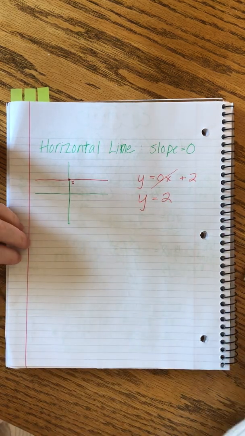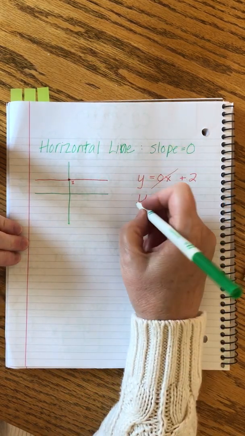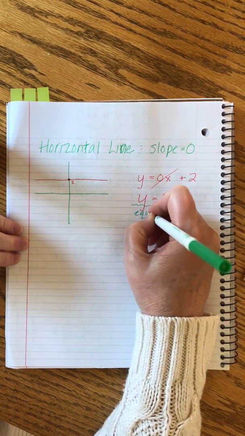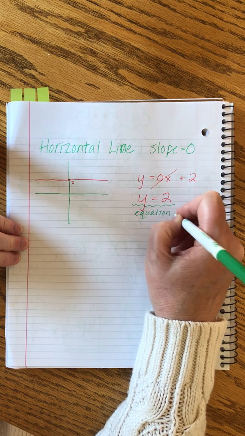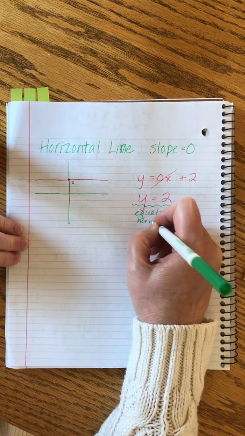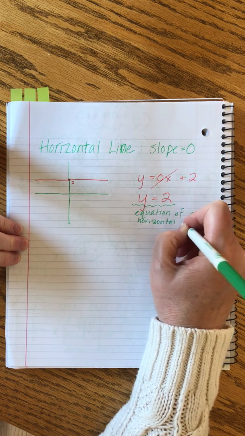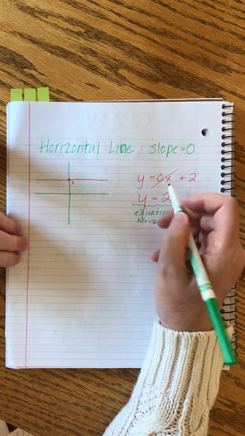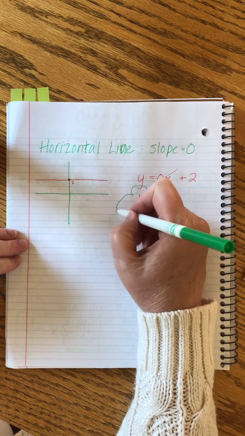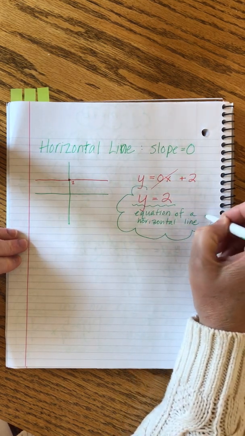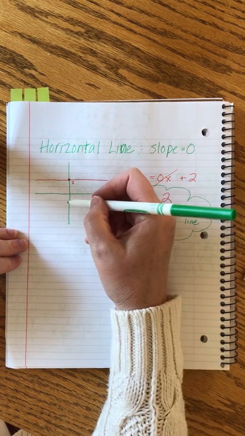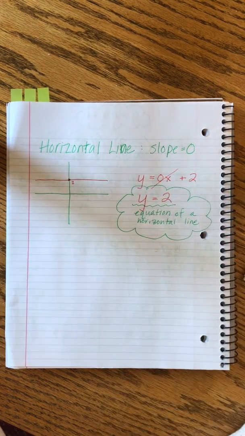So a horizontal line is going to have an equation that looks like this. And that tells us go to 2 on the y-axis and draw a horizontal line.